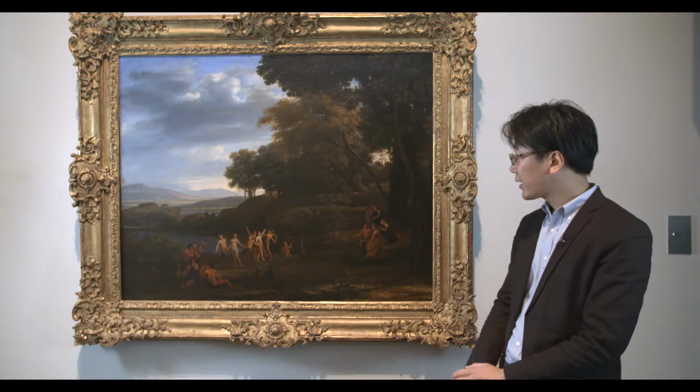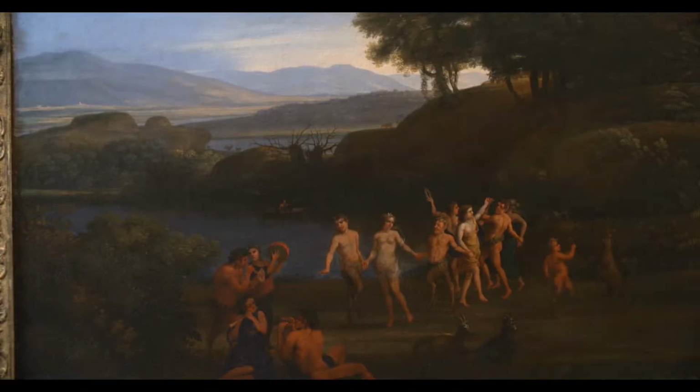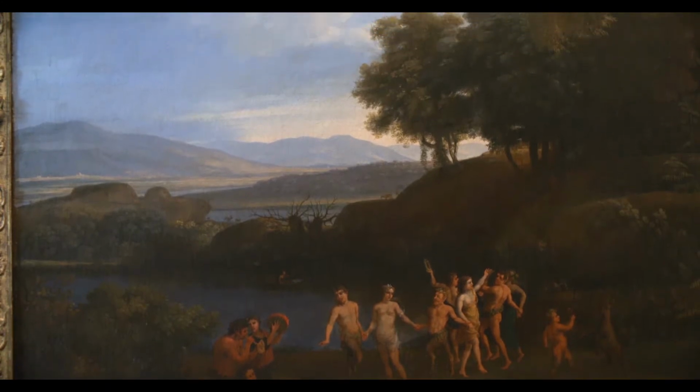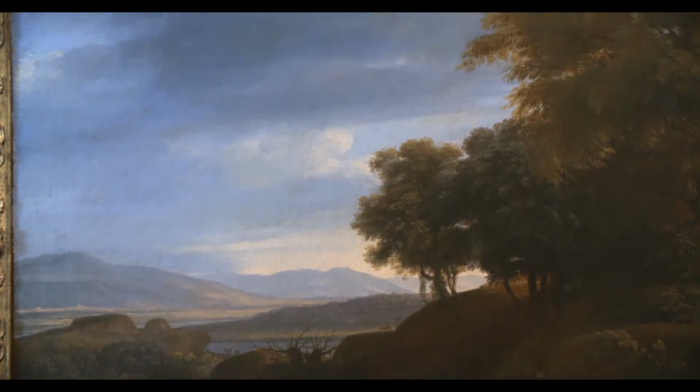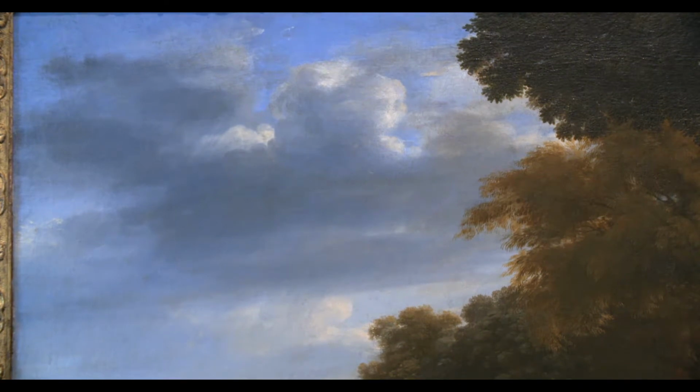Lorrain always included figures in his landscapes. However, as seen in this picture, the figures in Lorrain's work never played more than an incidental role, with the focus clearly being placed on the landscape and the atmosphere created by it.